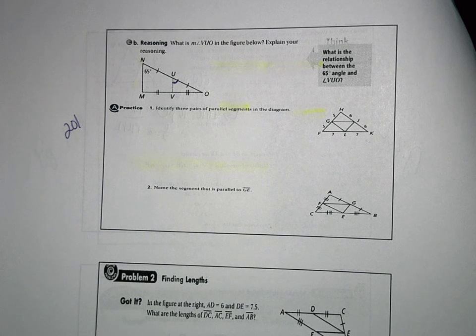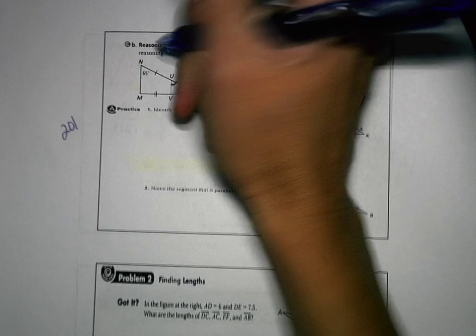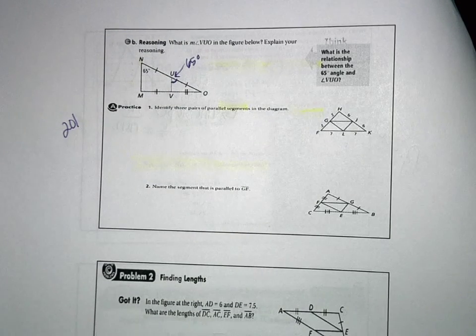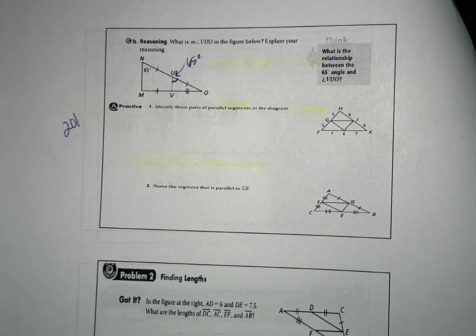Okay, so first of all, what do you think the degree is? Anybody? Okay, if you said 65 degrees, you are correct. Okay, now, do you know why? Okay, so this is kind of like proof-ish.